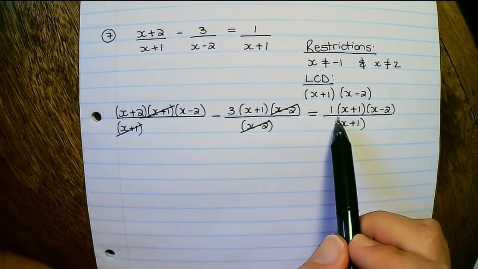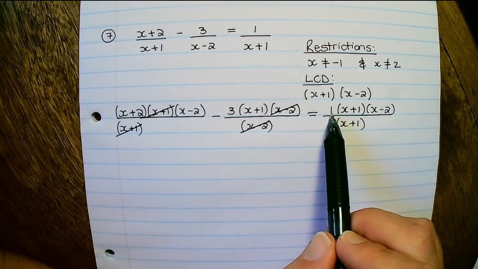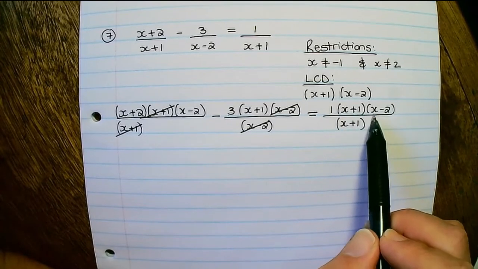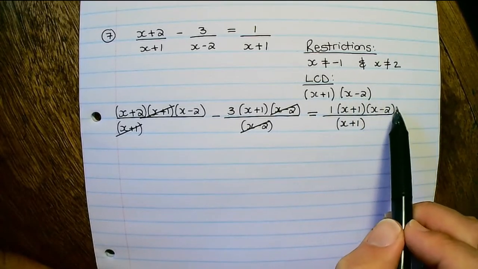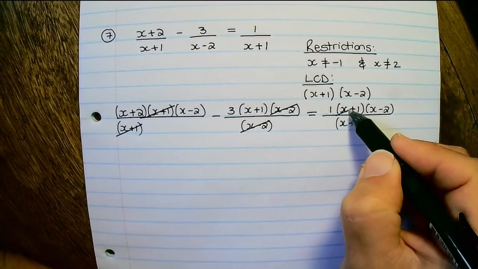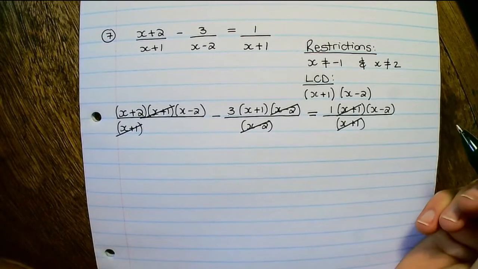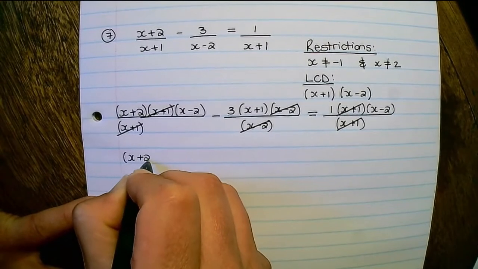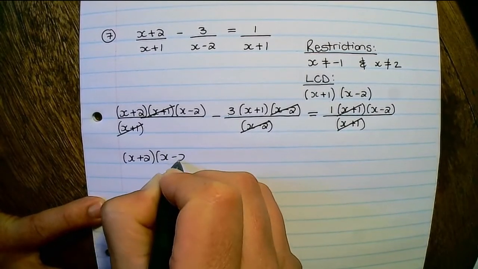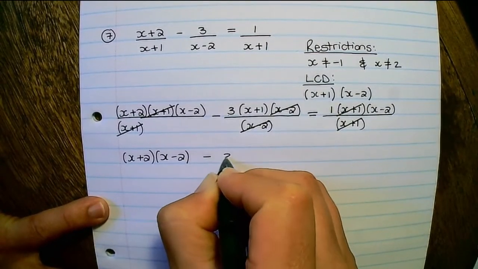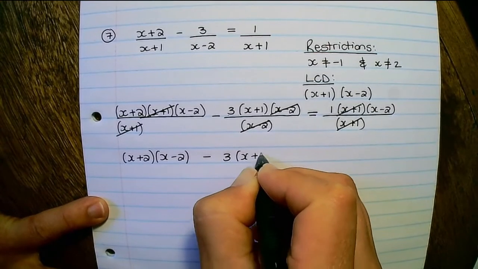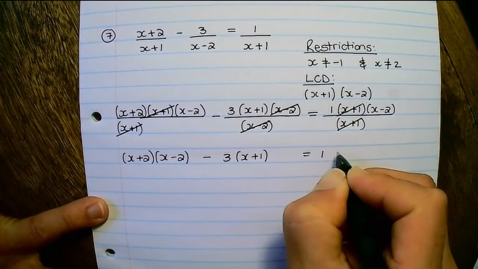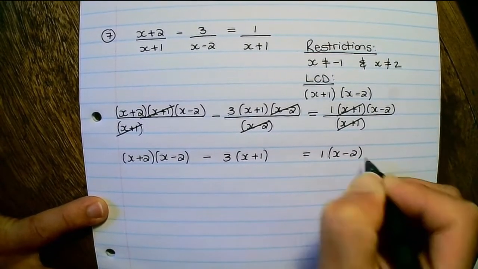And on the right-hand side of the equation, I multiply 1 with x plus 1 and x minus 2, which is the LCD, and I can see that the x plus 1's cancel out. Therefore, I have x plus 2 multiplied with x minus 2 minus 3 times x plus 1 is equal to 1 times x minus 2.